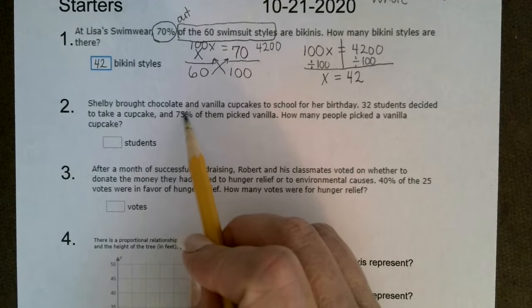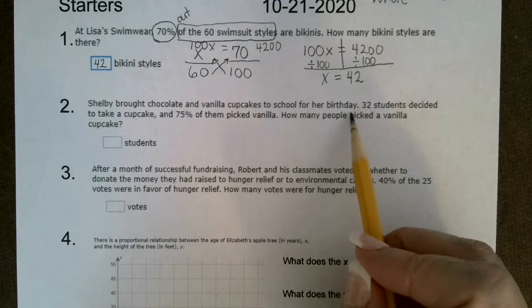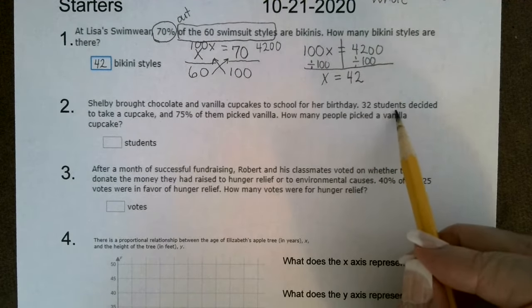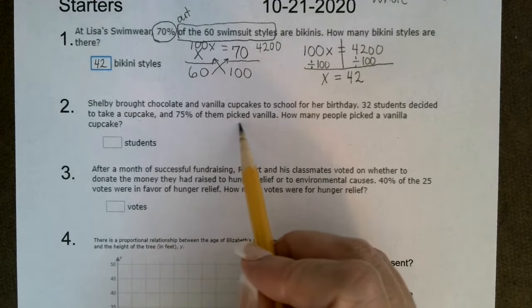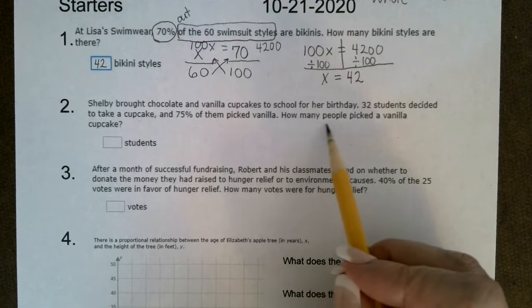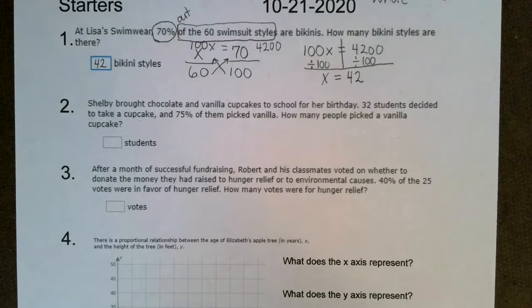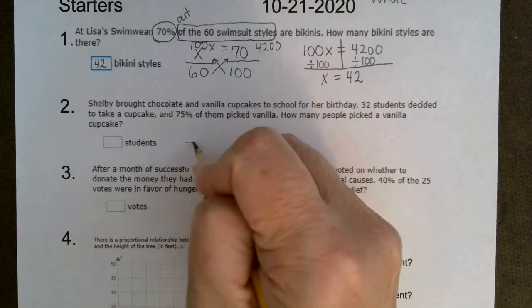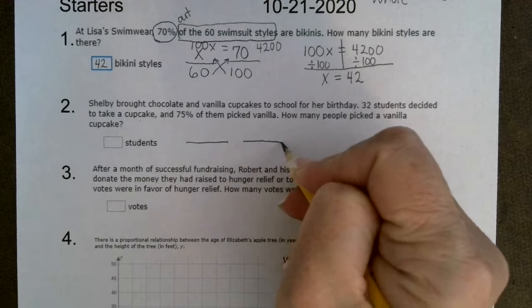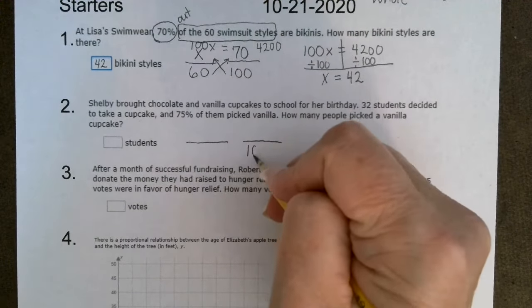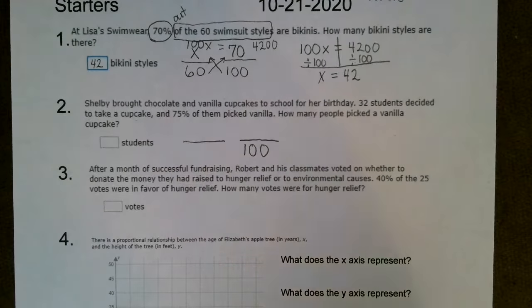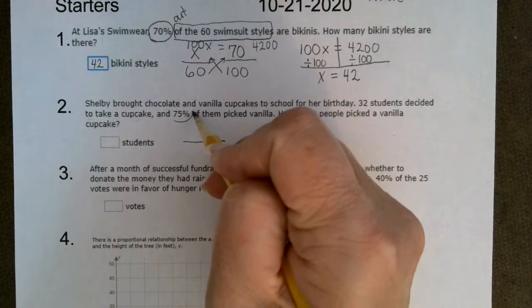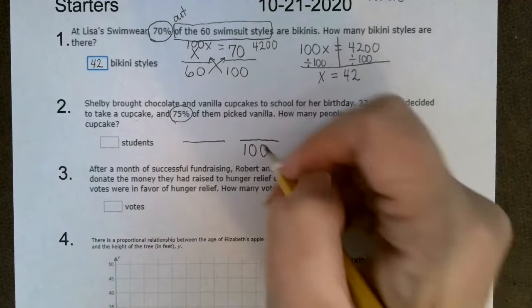Shelby brought chocolate and vanilla cupcakes to school for her birthday. 32 students decided to take a cupcake, and 75% of them picked vanilla. How many people picked a vanilla cupcake? So we're going to set this up. We've got our 100 at the bottom. We're looking to see if there is a percent in this problem, and it says that 75% picked vanilla.